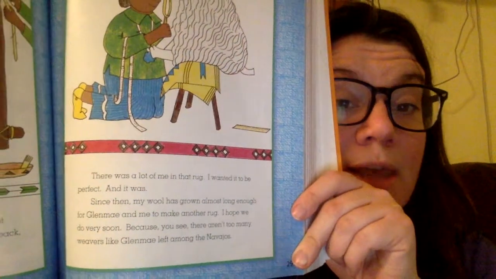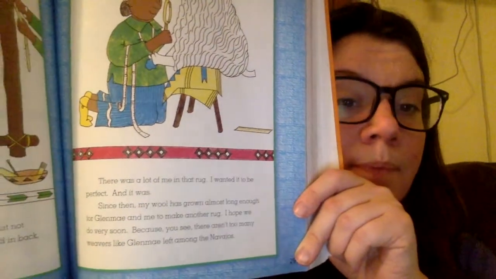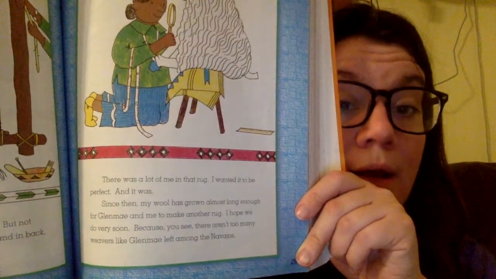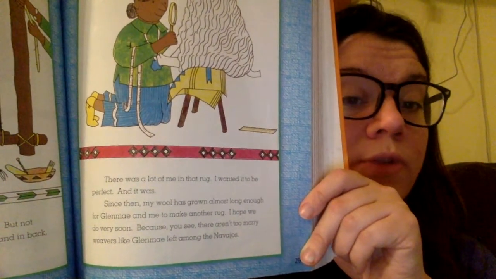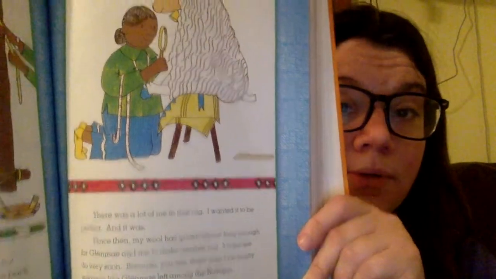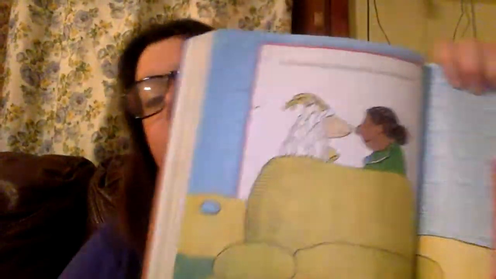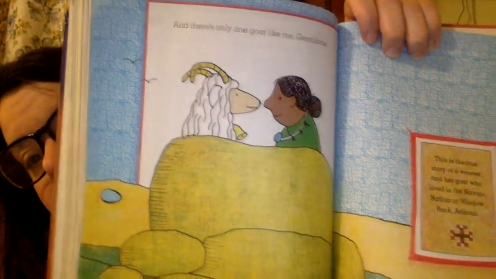There was a lot of me in that rug. I wanted it to be perfect, and it was. Since then, my wool has grown almost long enough for Glenmay and me to make another rug. I hope we do very soon, because you see, there aren't too many weavers like Glenmay left among the Navajos. And there's only one goat like me, Geraldine.